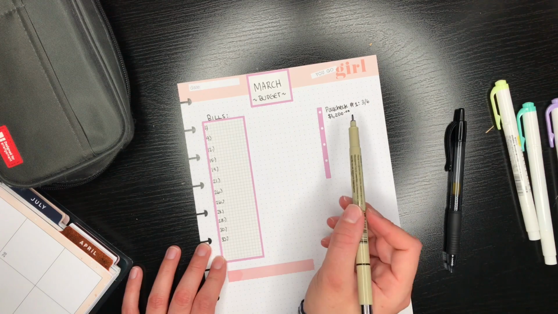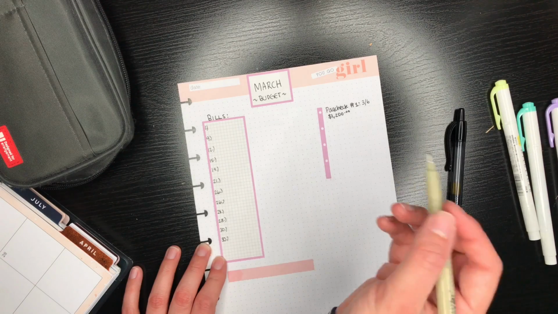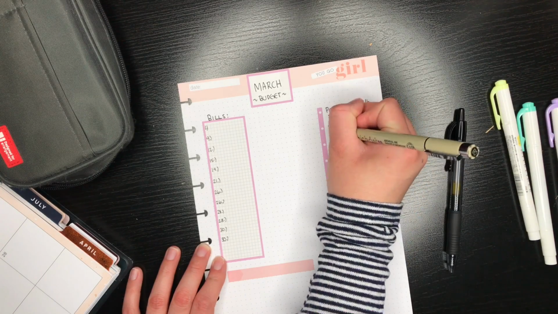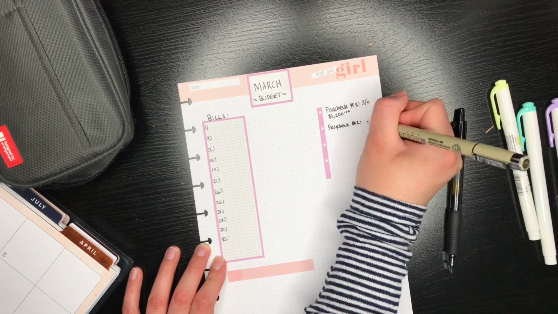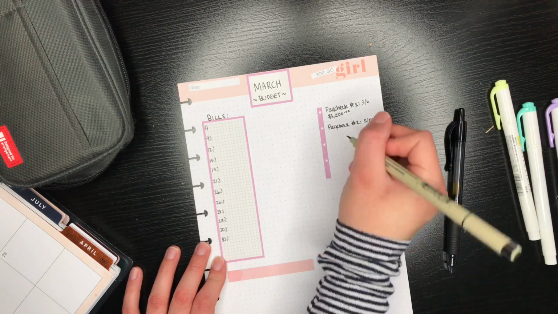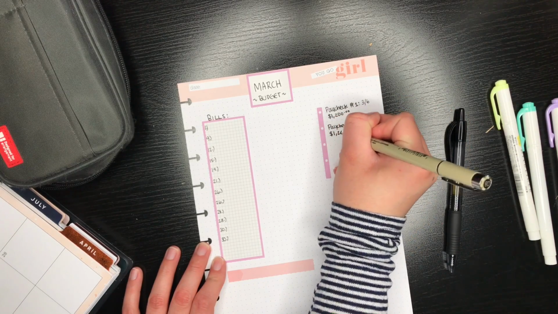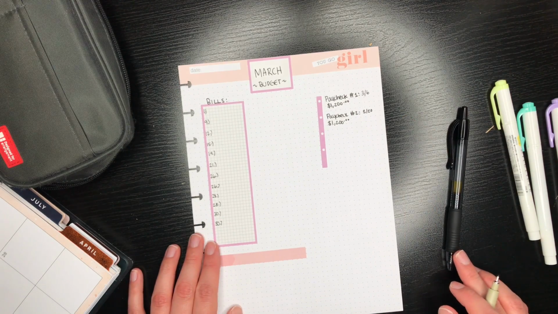All right, so you'll want to know when you get paid and at least that least amount that you will be paid for that paycheck. And you'll do the same for all your paychecks throughout the month. So I get paid again on March 20th, and then the least amount would still remain the same at $1,200.